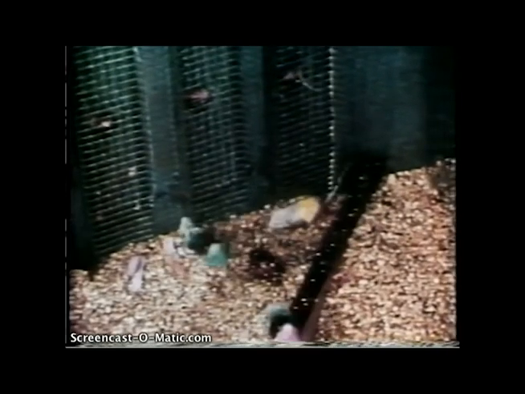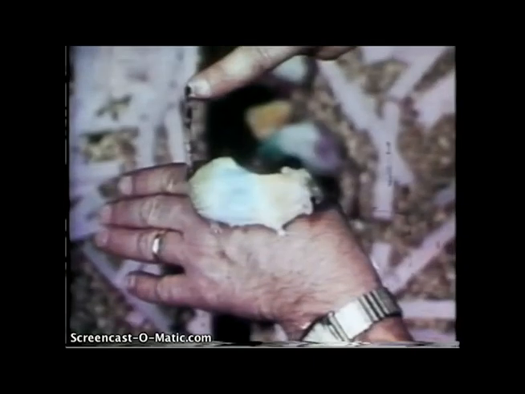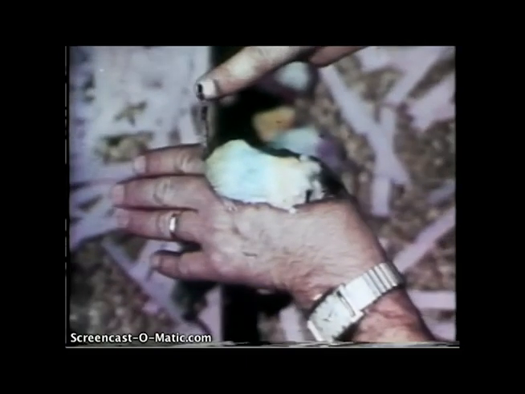The effects of violence became increasingly visible. Certain individuals became targets of repeated attack. These individuals would have badly chewed and scarred tails.